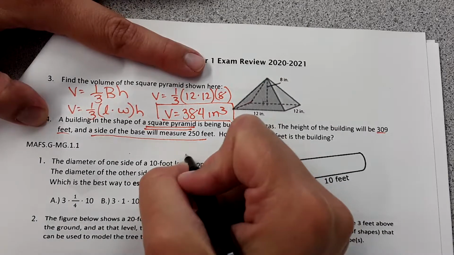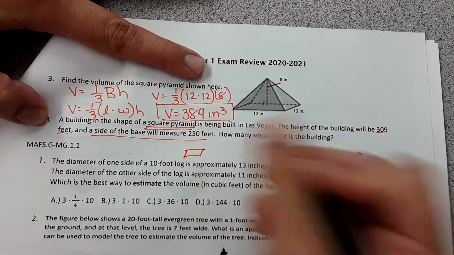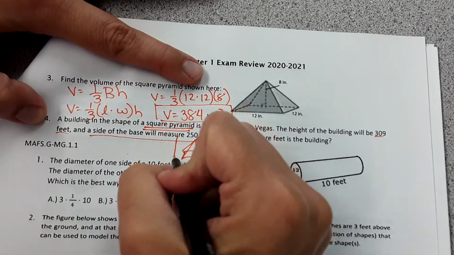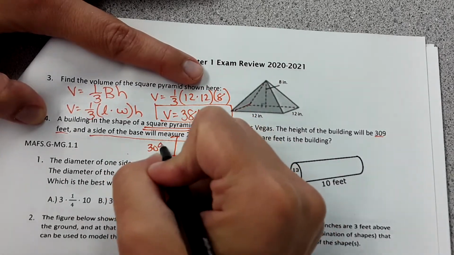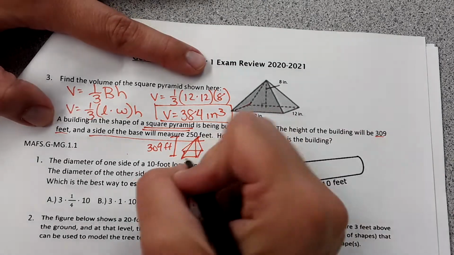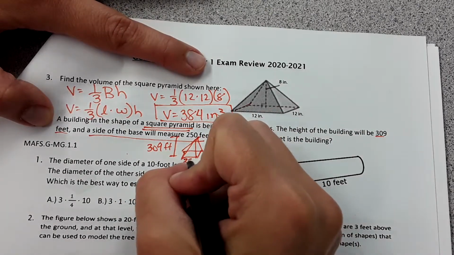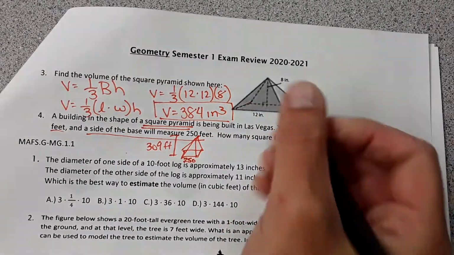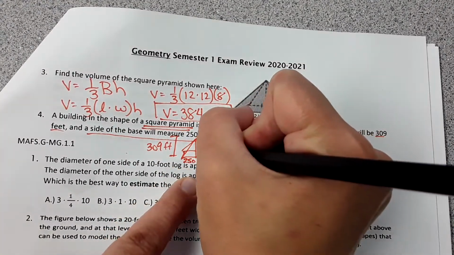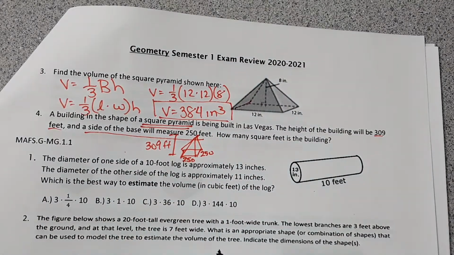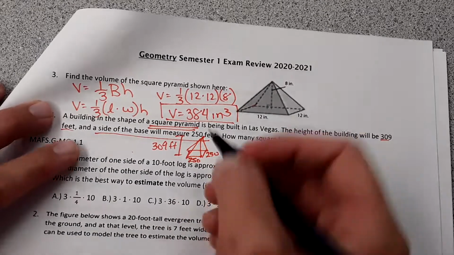Okay, I'm going to draw a little picture for myself of the pyramid. The height is 309 feet. It says the dimension of the base is 250. It also tells you it is a square pyramid, so the base is a square. So if you have one dimension of the base, then the other one is the same thing. And then you can solve for volume.